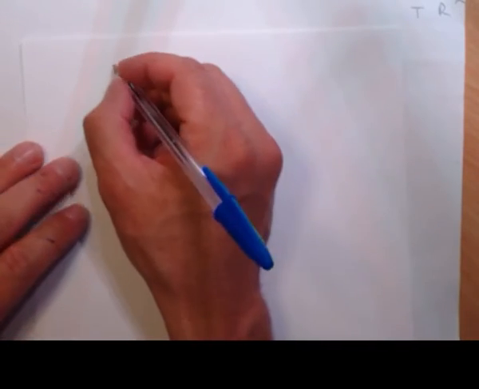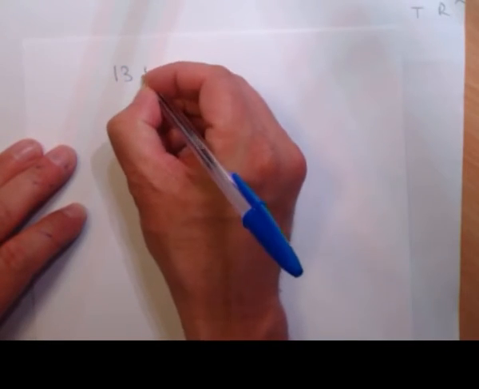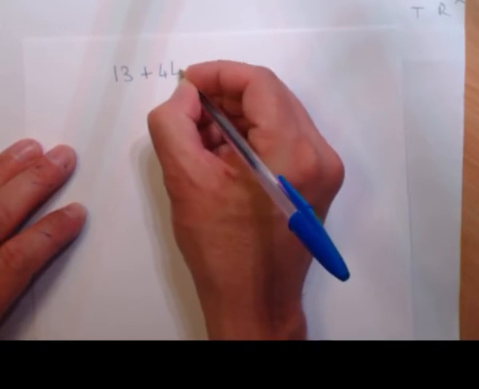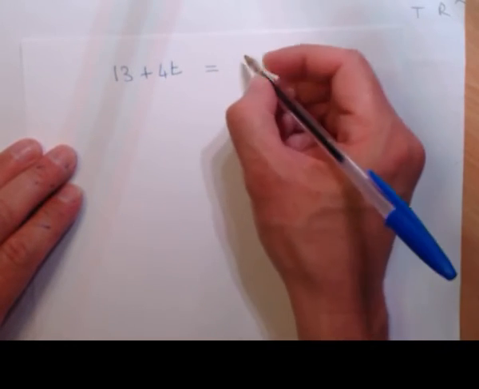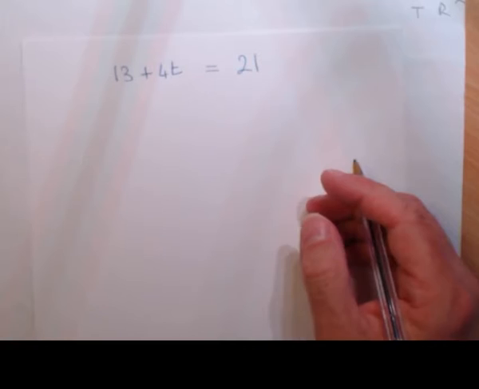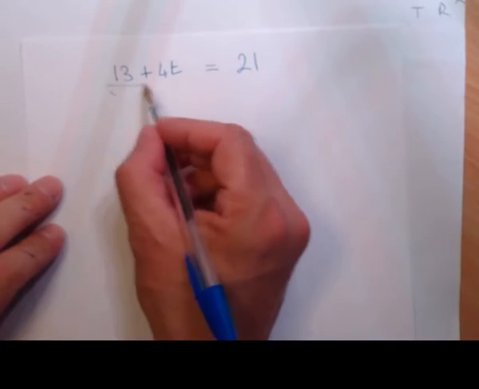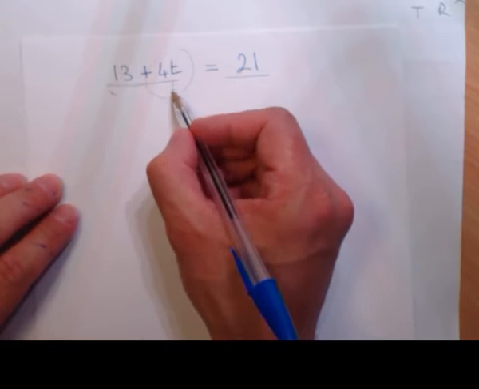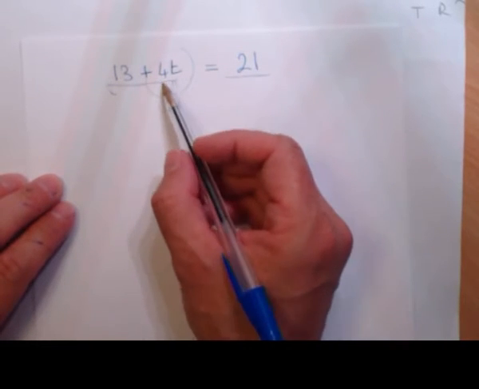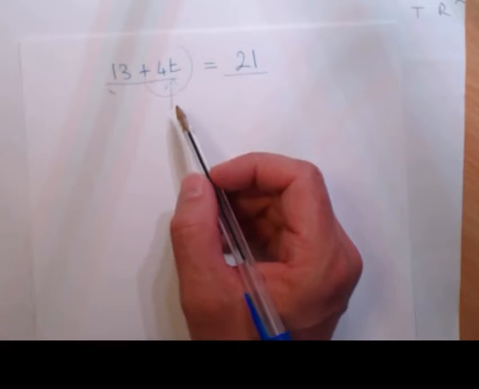Okay, let's try with an expression of 13 plus 4t. And we want this expression to have the same value as, let's just use a number to begin with, so it's a little bit easier. We want this value to stay in balance with this value so that we can find out what this variable value should be, what the unknown value t has to be.